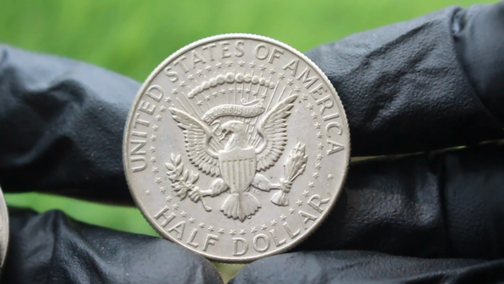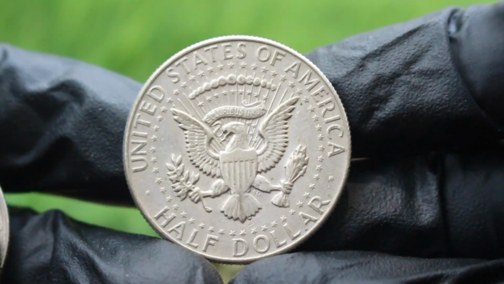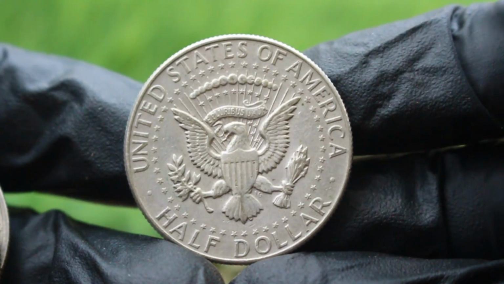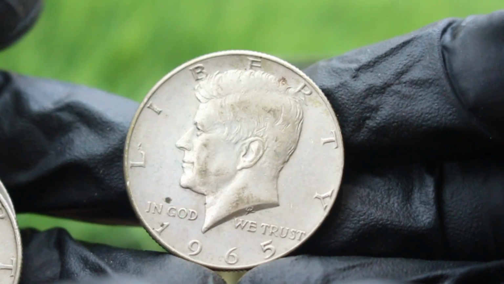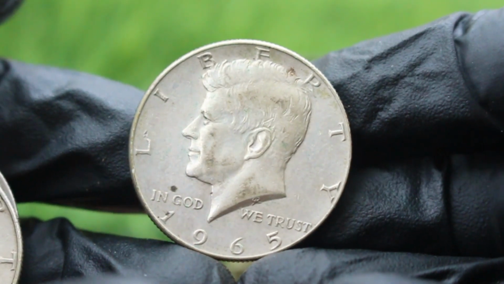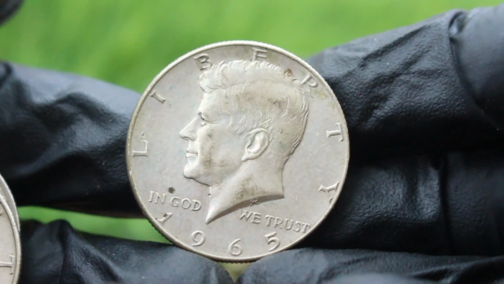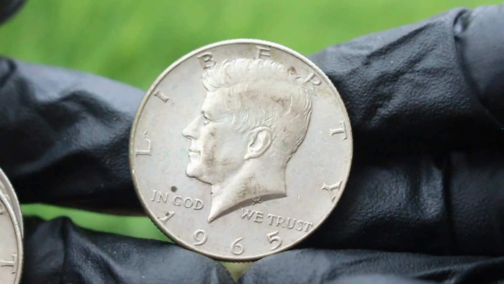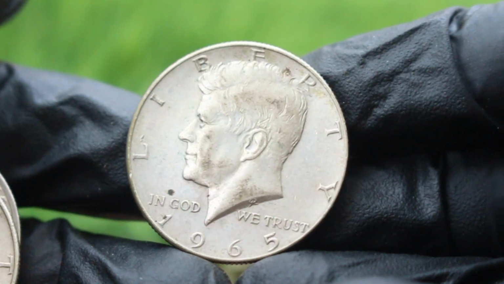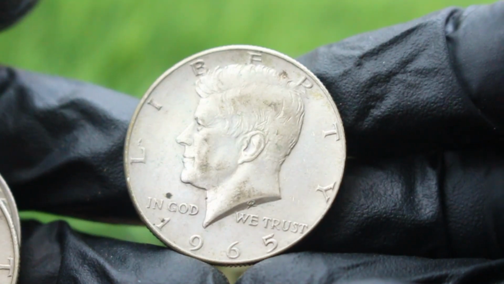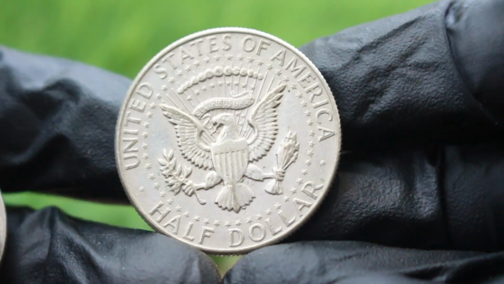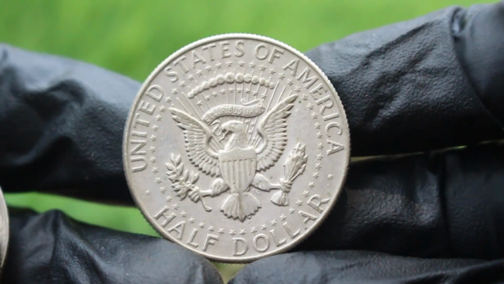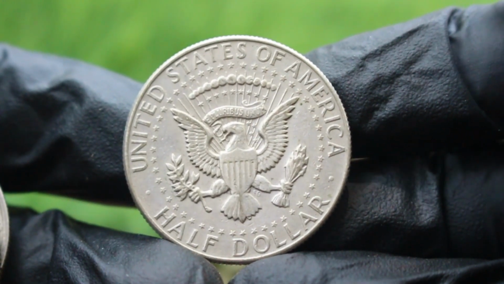On top of that, some 1965 half dollars were struck with slight misalignments or double strikes. These mint errors often went unnoticed at the time, but have become highly sought after today. A double-struck 1965 half dollar showing a faint second image of the queen or the reverse design can bring in well over $500. And if that error coin is in high grade, the value can jump into the thousands.